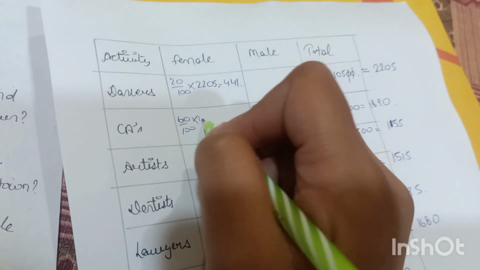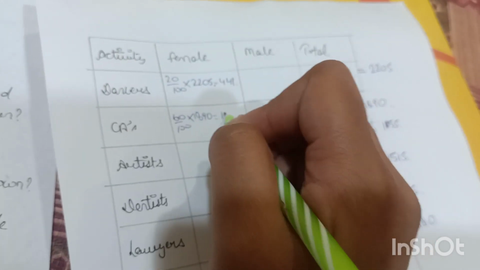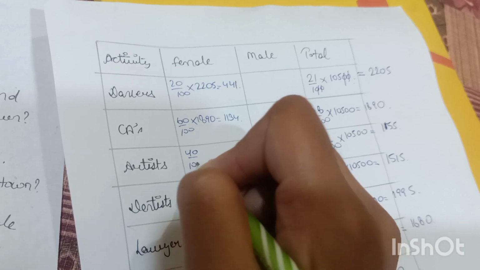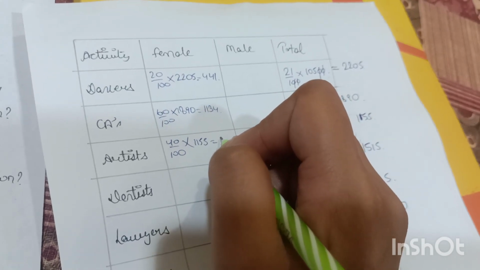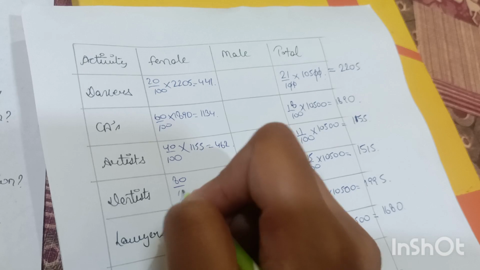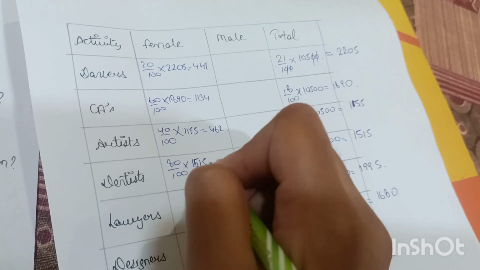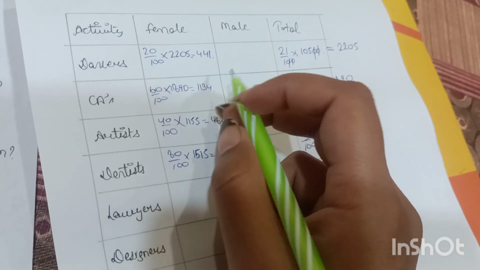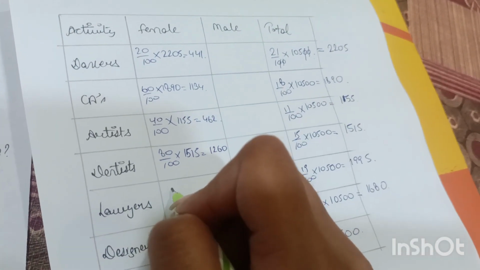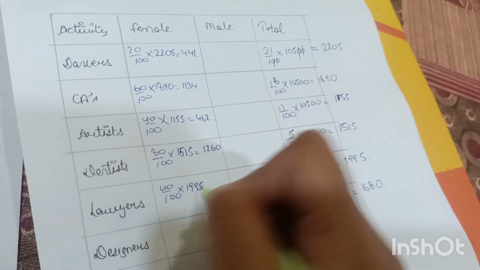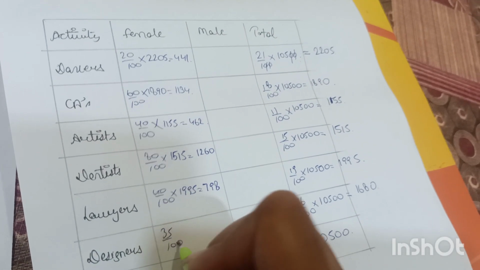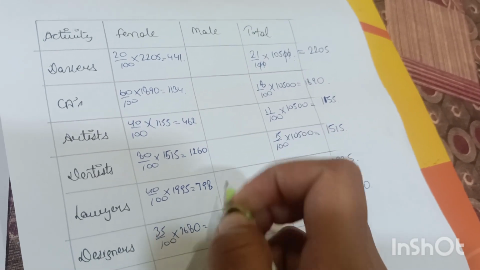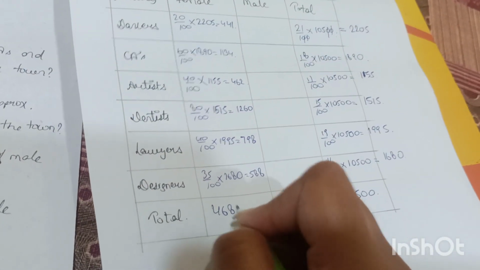For this, you will take this value. For this, we'll take this value. So we'll get the value. For this, you'll get. You have taken this value. This value. And if you will calculate this total, you will get value 683.